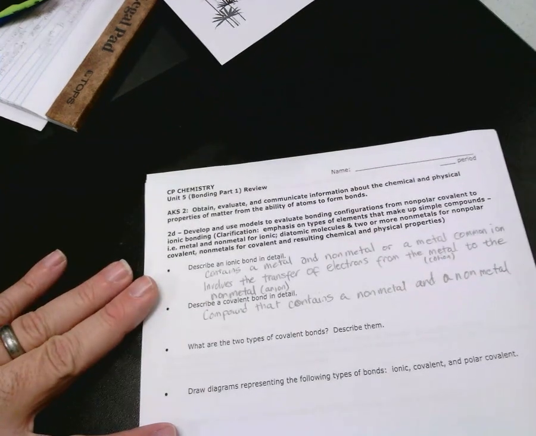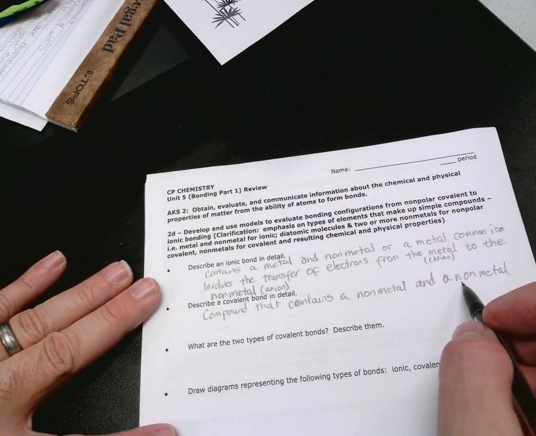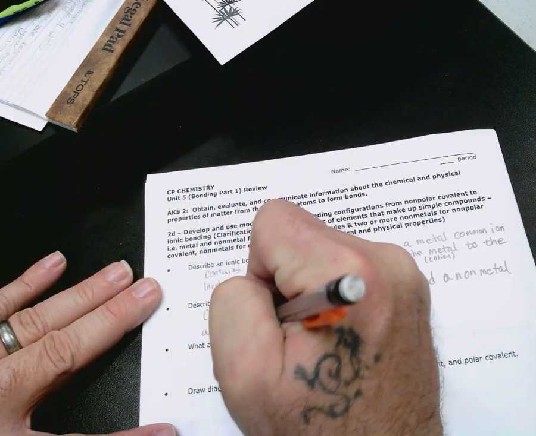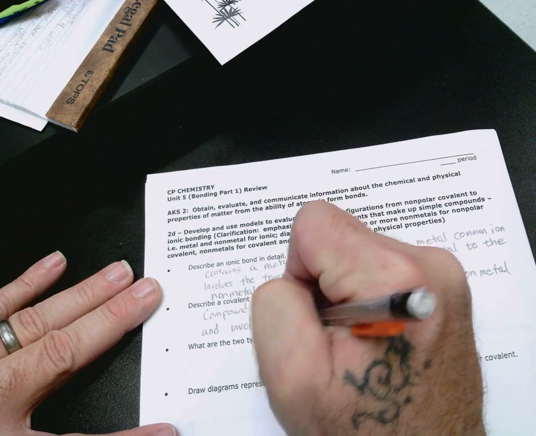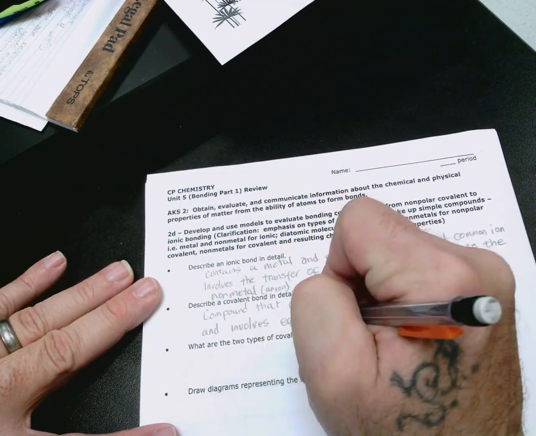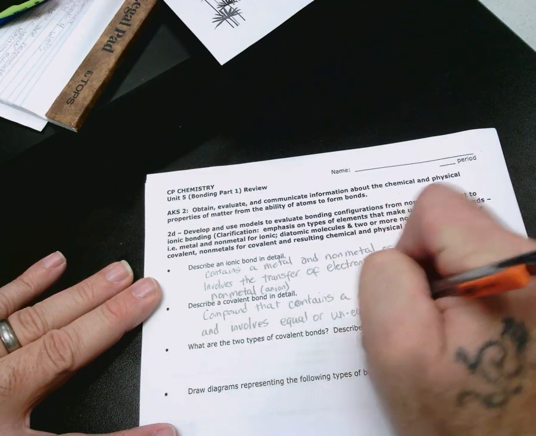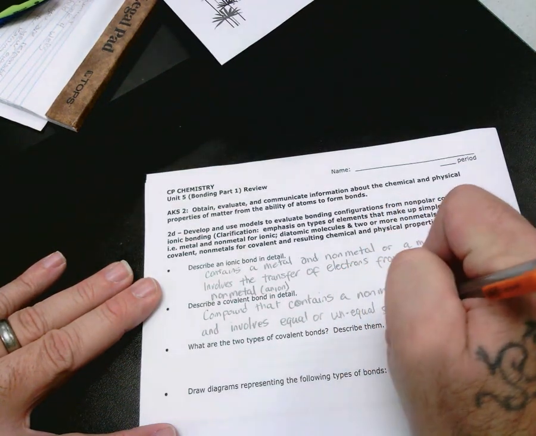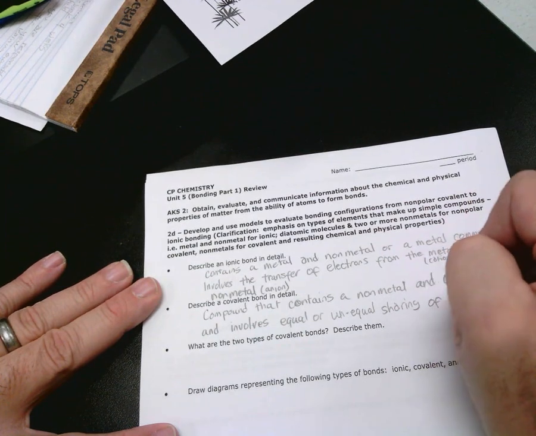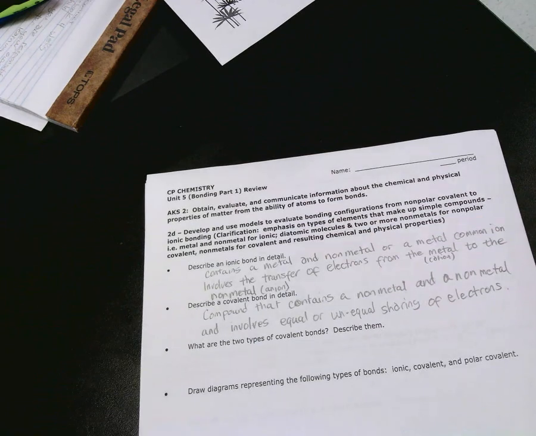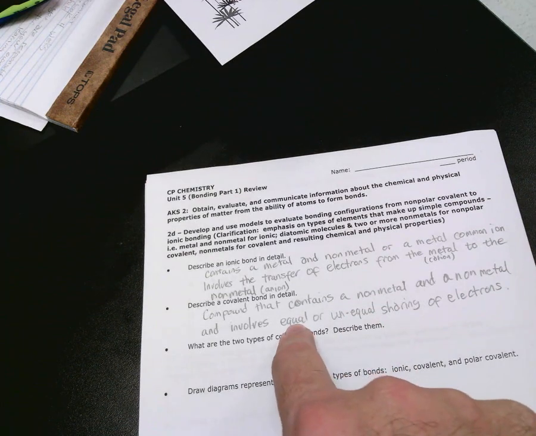A compound that contains a nonmetal and a nonmetal and involves equal or unequal sharing of electrons. Sharing of electrons, not transfer, sharing of electrons. That is a covalent compound, equal or unequal sharing, so either polar or non-polar covalent. And it is two nonmetals.